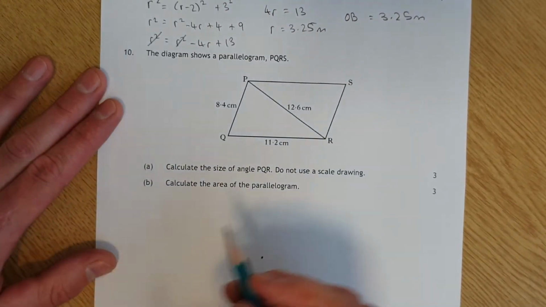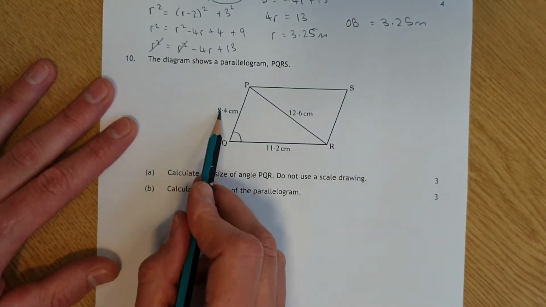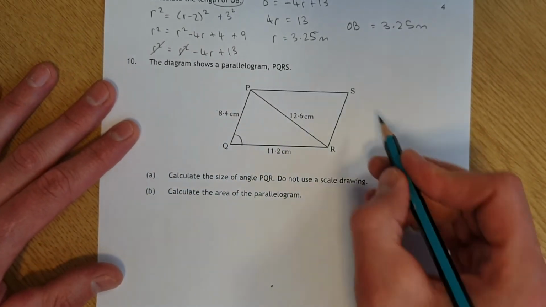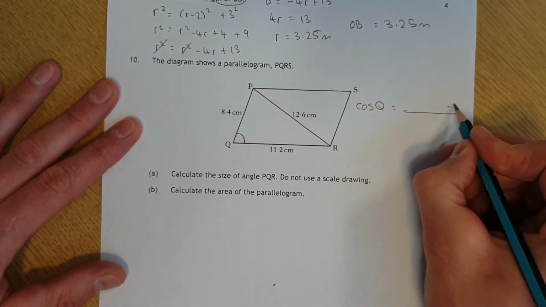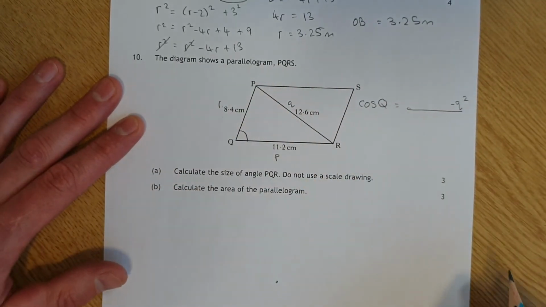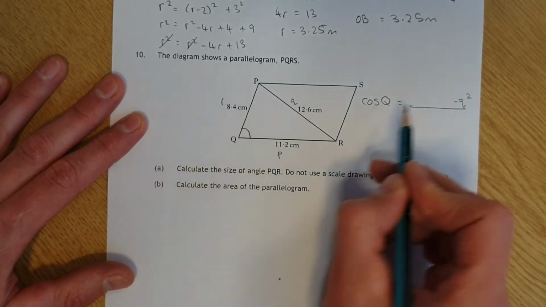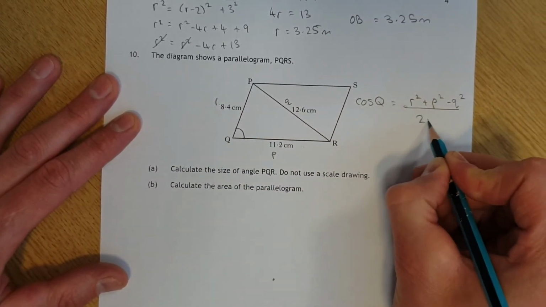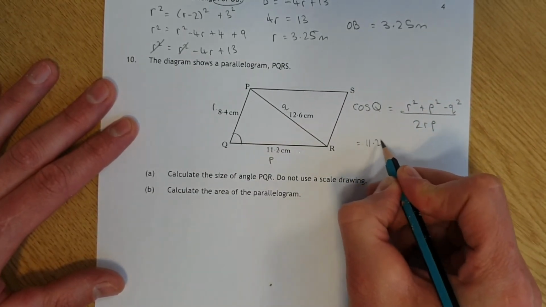In question 10, we've got to find the size of angle PQR, and we're not to use a scale drawing. Well, we've got all three sides in this triangle here, so you can use the cosine rule. So cos Q, I always like to write it out. If it's Q, it's put a minus Q squared here. So that's going to be Q, that'll be P, that'll be R. So it's going to be, if it's Q that we have over here and it's the angle Q we want, I always put Q in the end. So it'll be R squared plus P squared over 2RP.